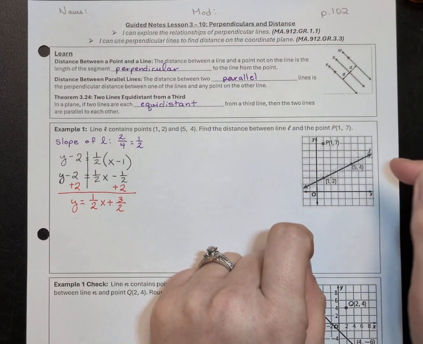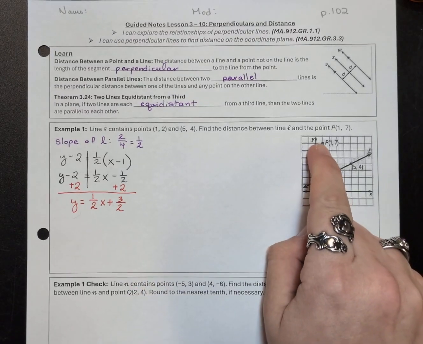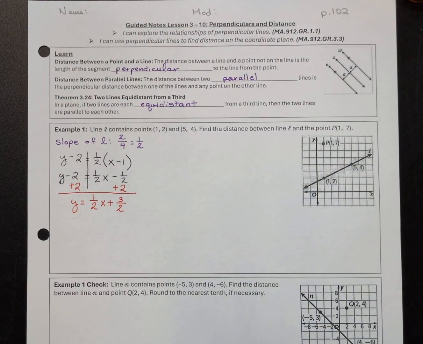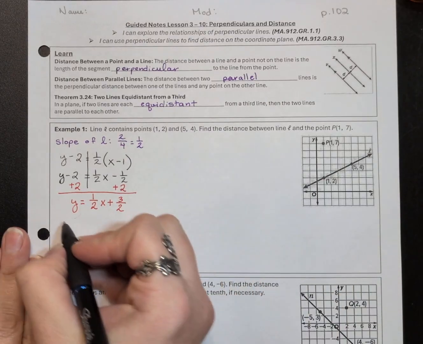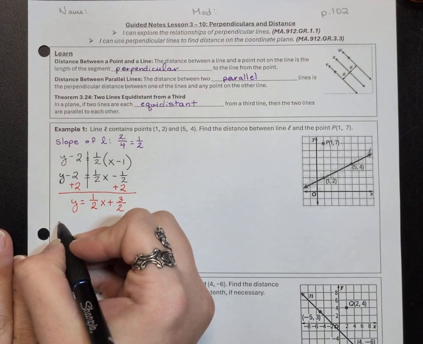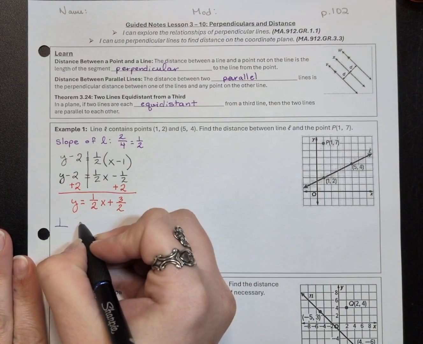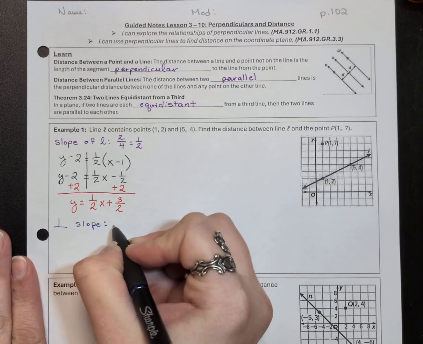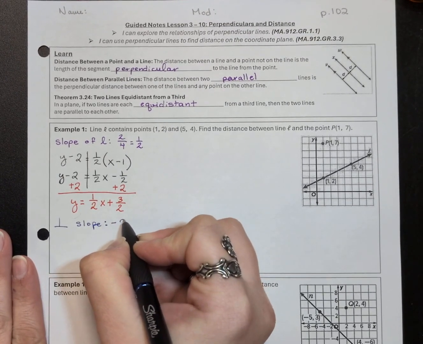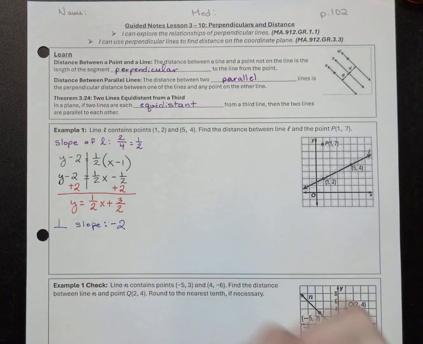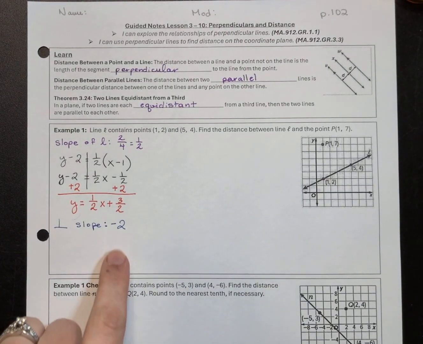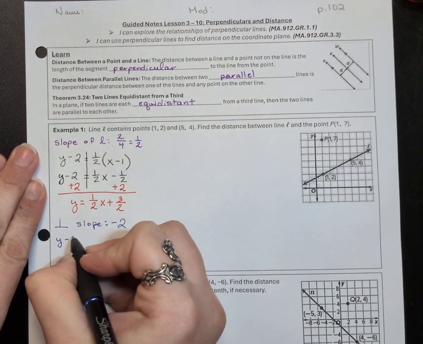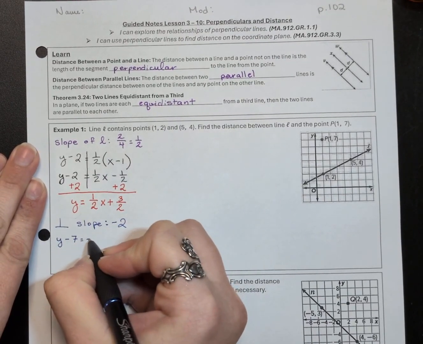Now, you need the equation of the line that goes through P. So we have the slope of this line, which is 1/2. You have to find the opposite reciprocal, so our perpendicular slope is going to be what now? Opposite reciprocal of this over here. -2, good. All right, now I need the equation. So again, we have the slope and we have a point. So y minus 7 equals -2 times x minus 1. Yep.